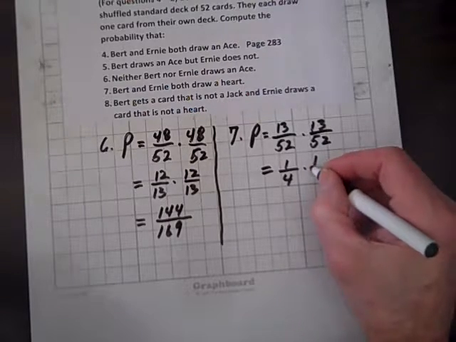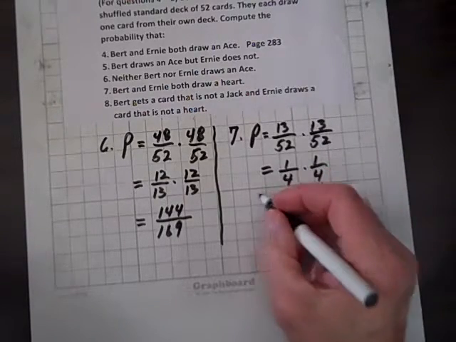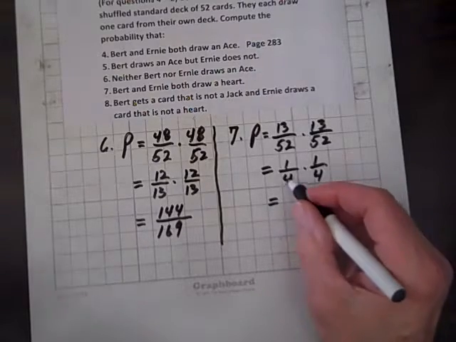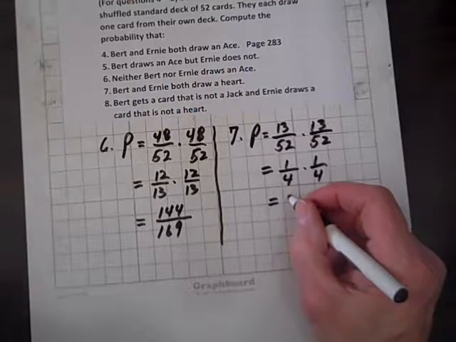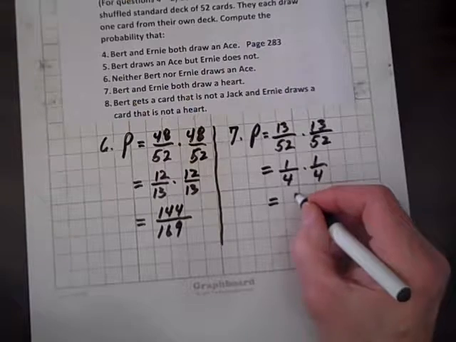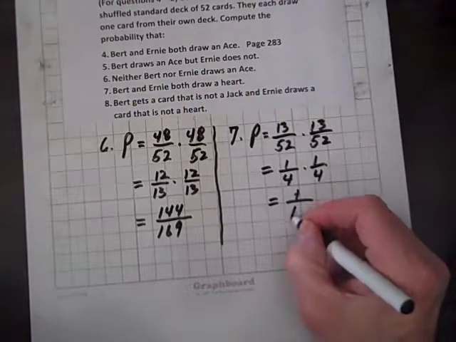Multiplying 1 over 4 times 1 over 4, that probability will equal the product of these two independent events, which will be 1 over 16.